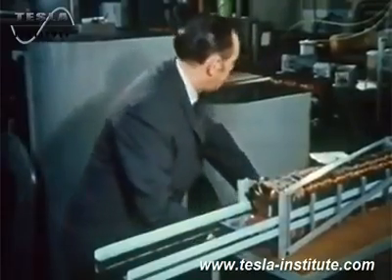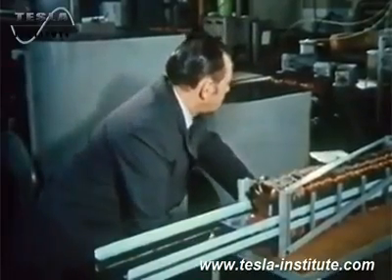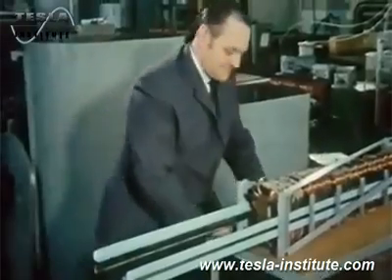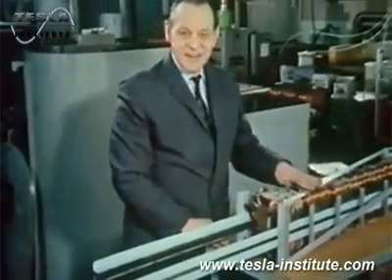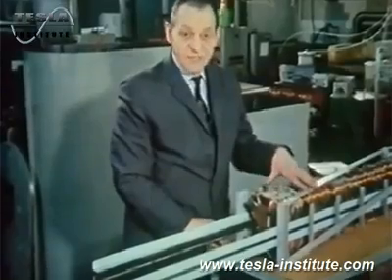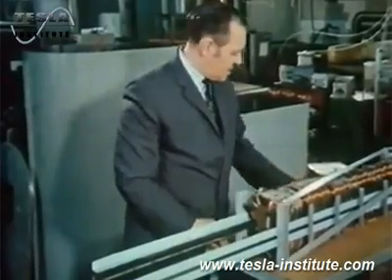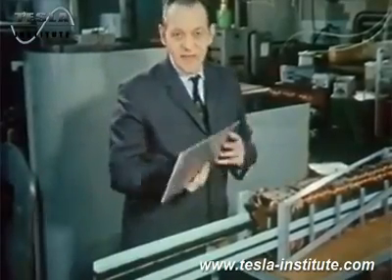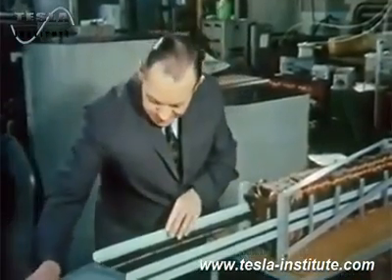Ready, Barry? Yes, Rob. 3, 2, 1, fire. This is a linear induction motor. It uses about 100 kilowatts, and it can accelerate 4-pound missiles such as this up to nearly 100 miles an hour.